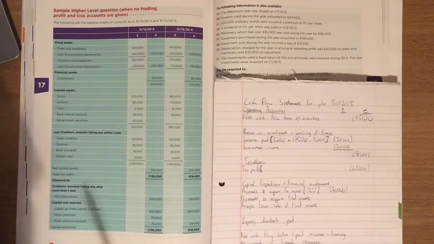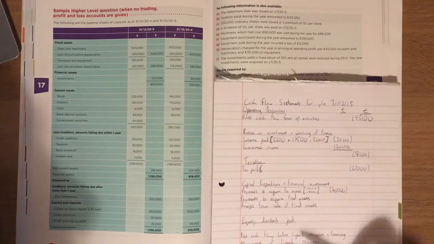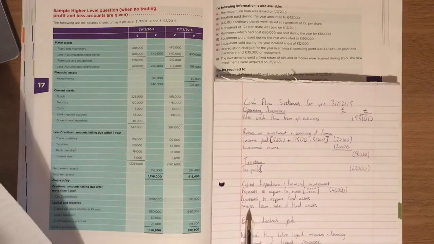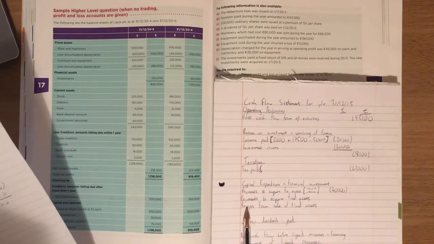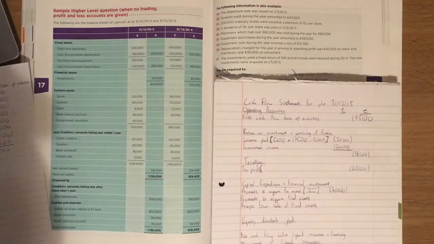Because there's disposals as well, I'm going to take in receipts from the sale of fixed assets here as well in capital expenditure and financial investments. Okay, there is a little bit of work to these two, so I would do these as a note. First thing I'm going to do is maybe the receipts from the sale of fixed assets, the actual proceeds you get from the sale of fixed assets.